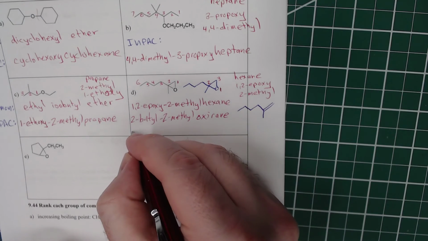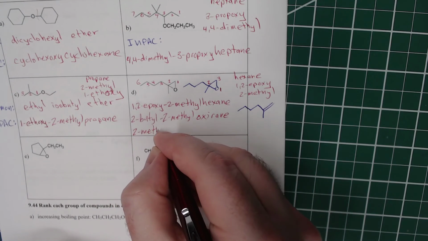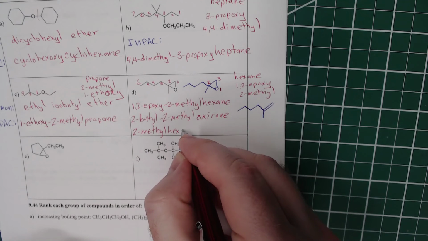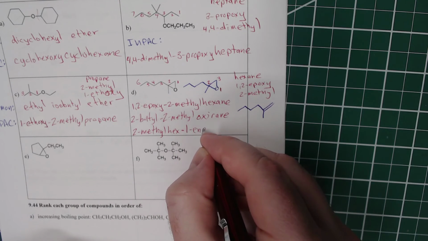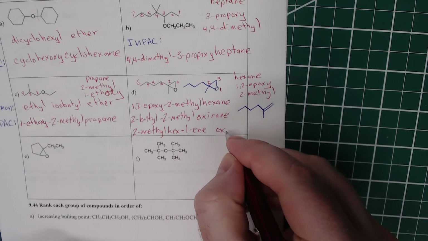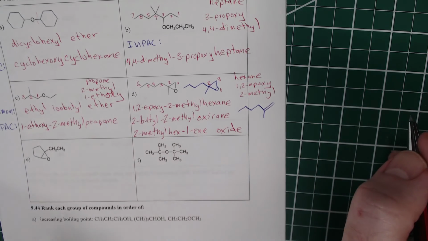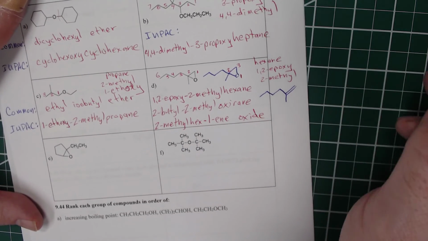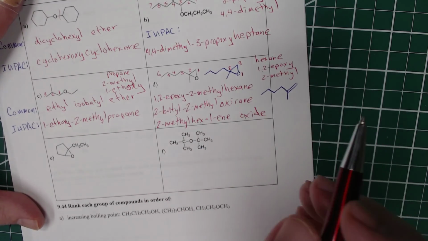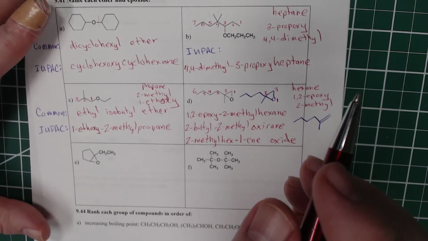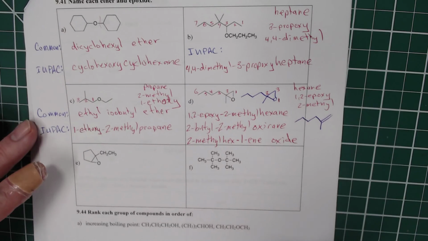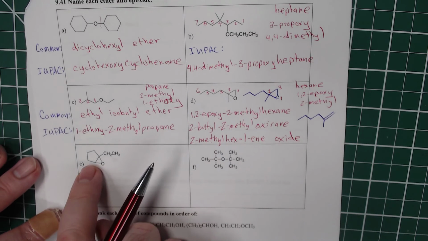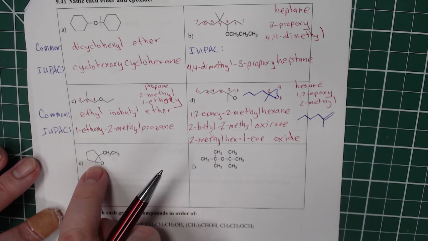So 2-methyl hex-1-ene oxide. And so that would be another way of naming it. Probably the easiest way is to name it as an epoxy group. And that's the way I'm going to recommend most of the time. Naming it as an oxirane will also work many of the times, but it won't work in cases like this where we have a cyclic structure that also connects to that epoxide.